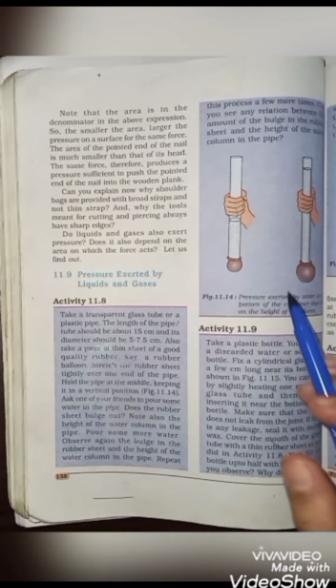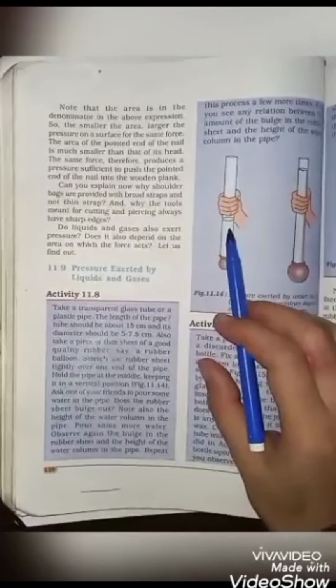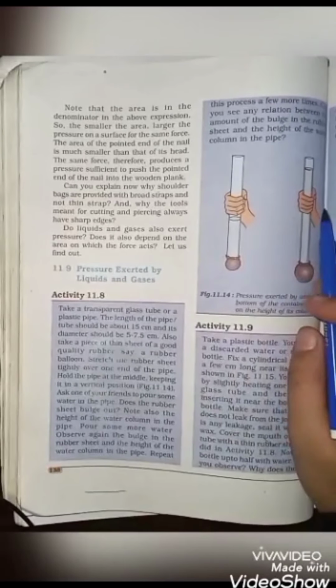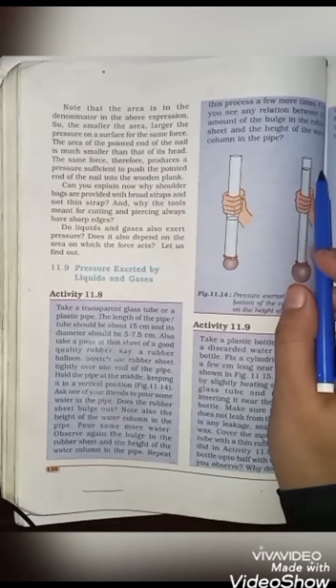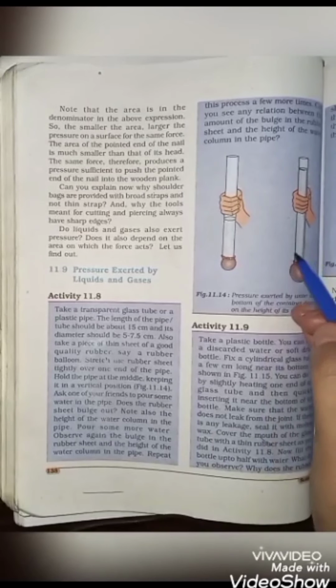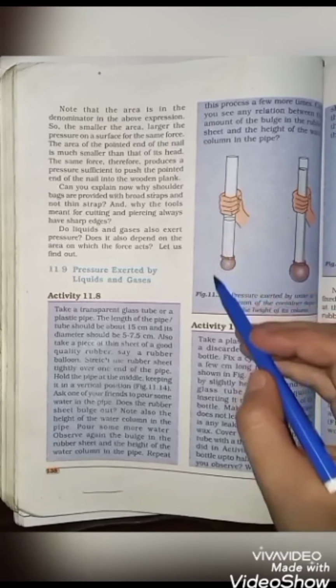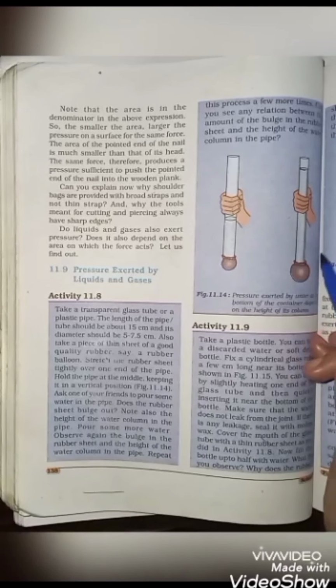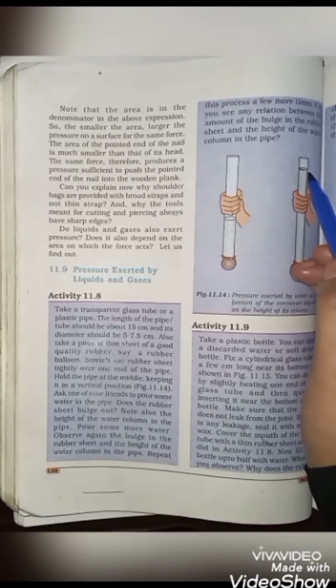In your textbook, you can see the figure. In this figure, the height of the water is here, and in the second one, the height of the water is here. That means which rubber balloon bulges more here? The bulging of the water balloon is more here because the water is more here.